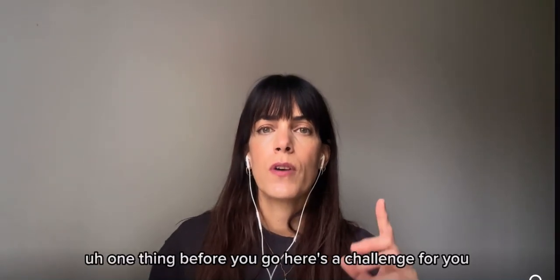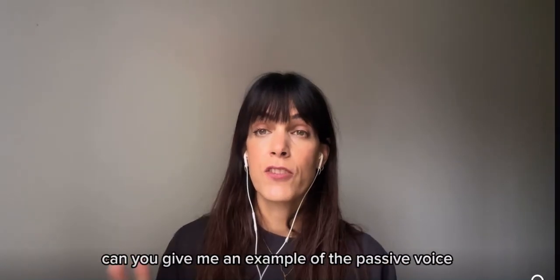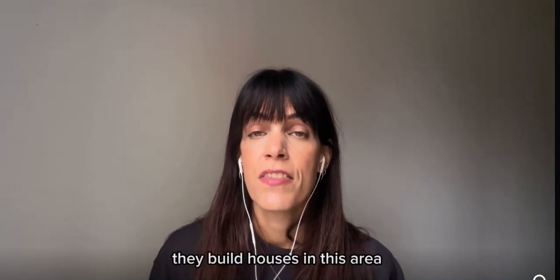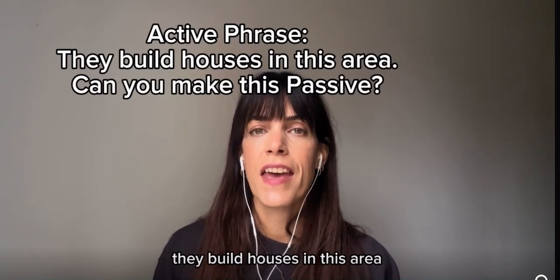One thing before you go, here's a challenge for you. Can you give me an example of a passive voice? They build houses in this area.